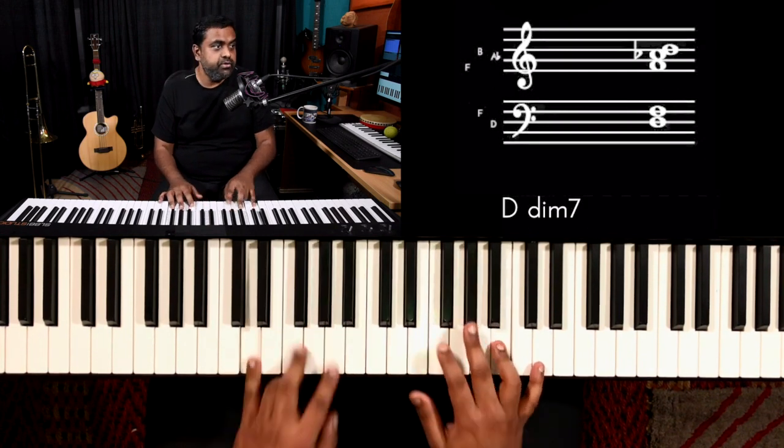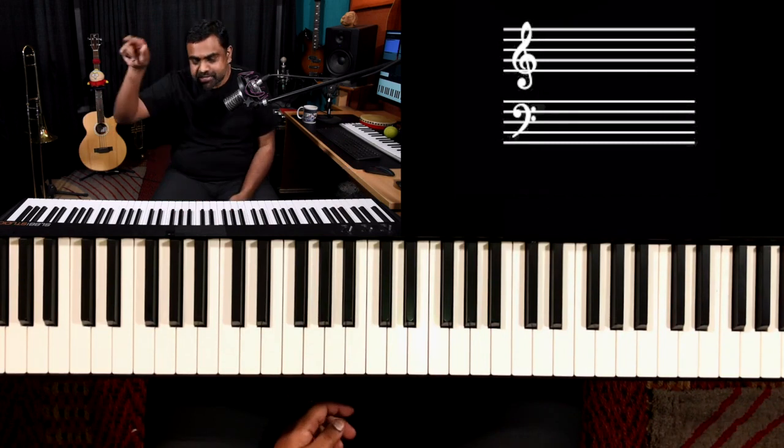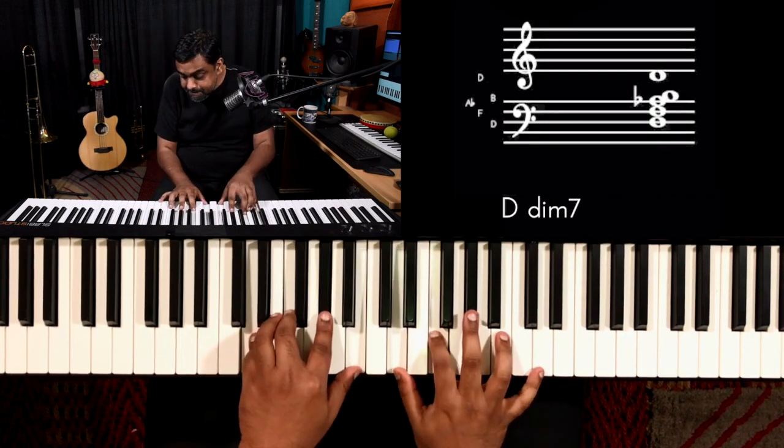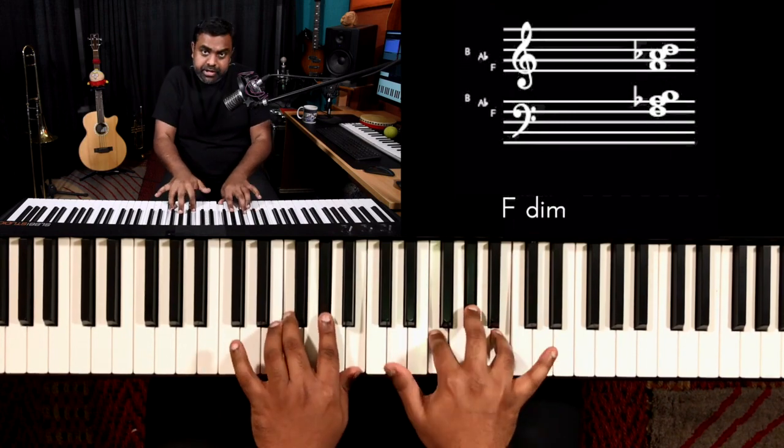And you may argue, can I do 4 minor thirds? Well, you can't, because it's a symmetric chord. It's going to eventually come back to where you started. What's another nice symmetric chord to consider? The augmented chord. Okay, maybe more on that in another lesson.